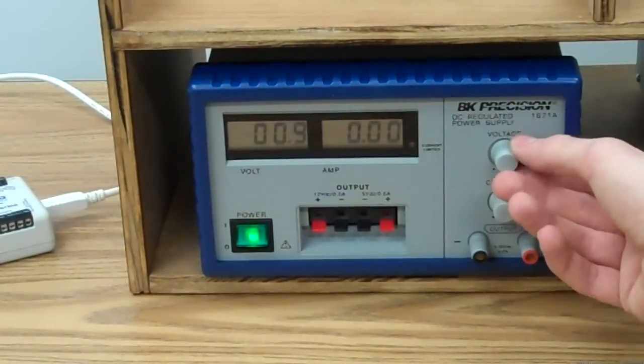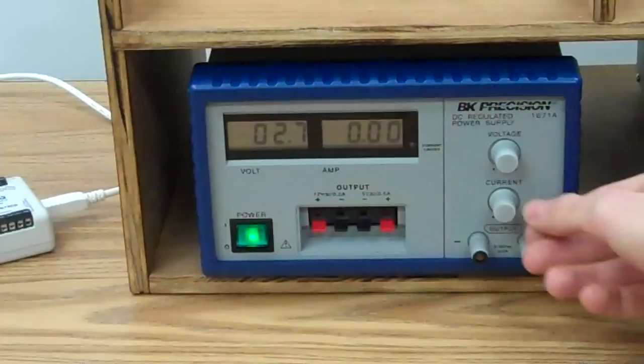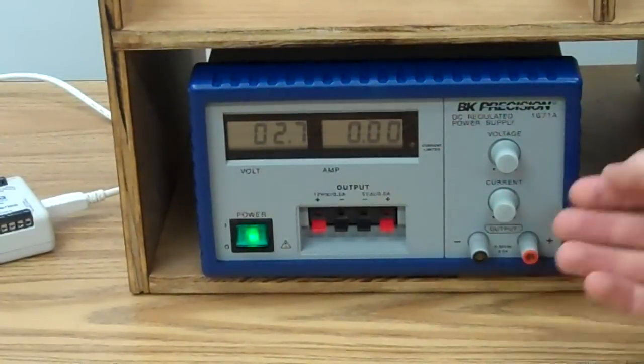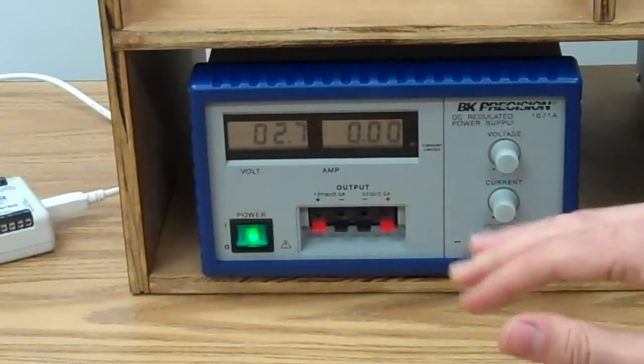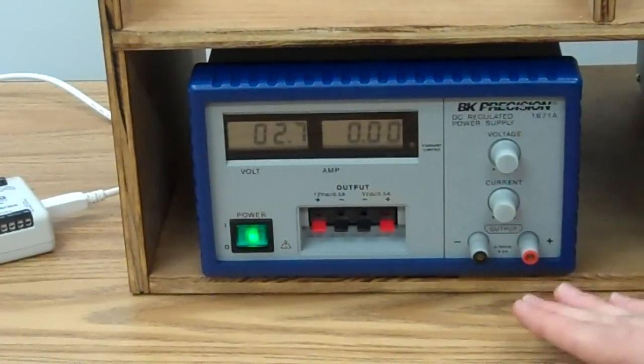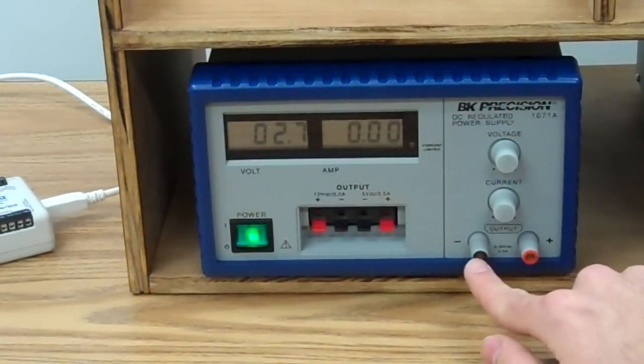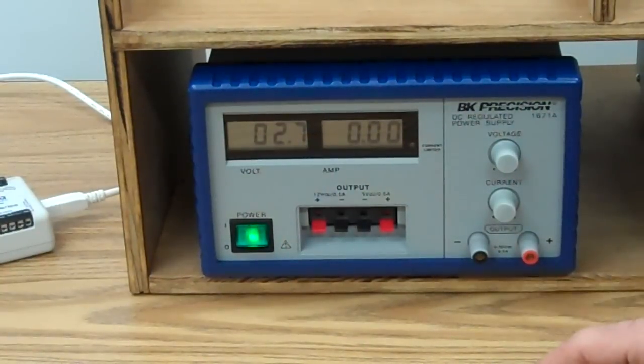If I turn this, I can turn the voltage down or up. And the current, similarly, since we don't have anything drawing current right now, it's not changing. But if we did, we would plug it in right here, our negative port and our positive port, black and red.